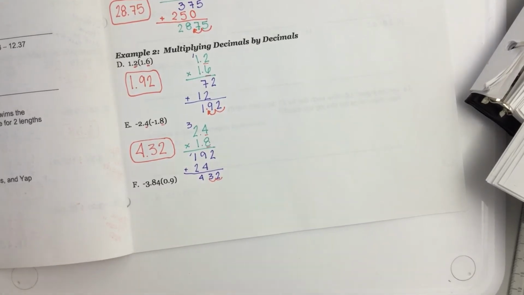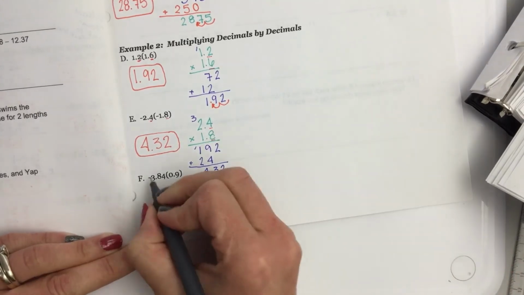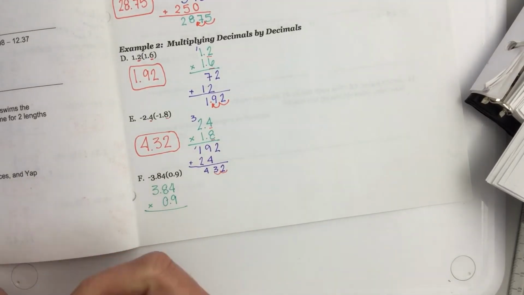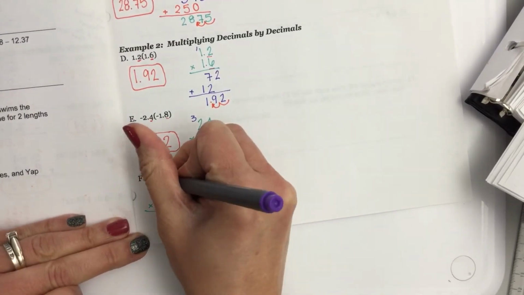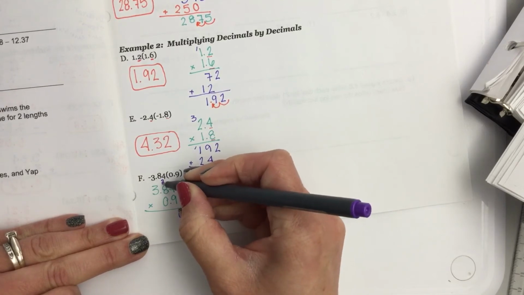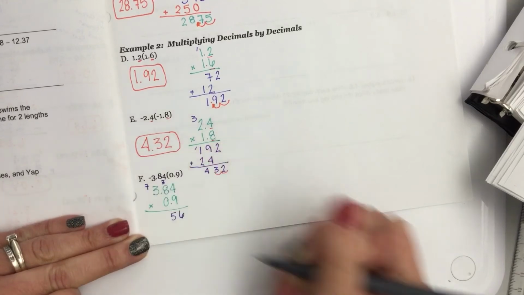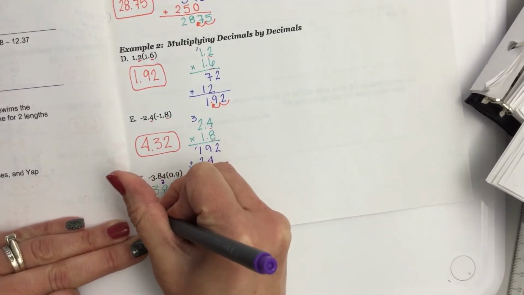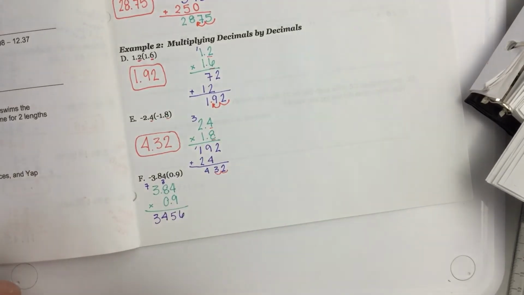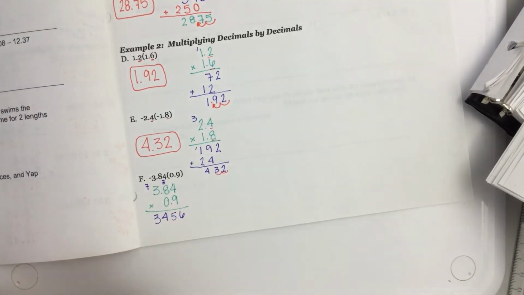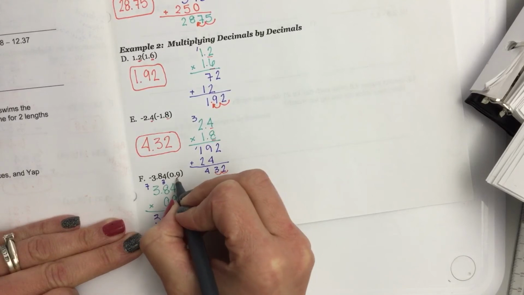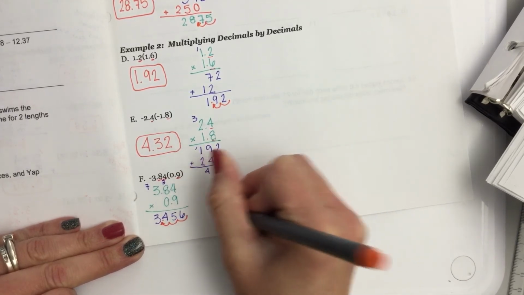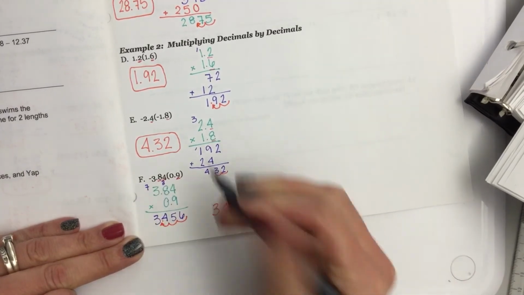Okay, last one here. I have -3.84 times 0.9. The one with the most digits is the one I put on top. Nine times 4 is 36. 9 times 8 is 72. 72, 73, 74, 75. 9 times 3 is 27, and 27 plus 7 is 34. You don't have to multiply by that 0, since zeros won't really do anything. We just have to make sure we have enough decimal places to move. And we have 1 here and 2 there, so that means we're moving 3. 1, 2, 3. So our answer is 3.456. A negative times a positive will give me a negative.